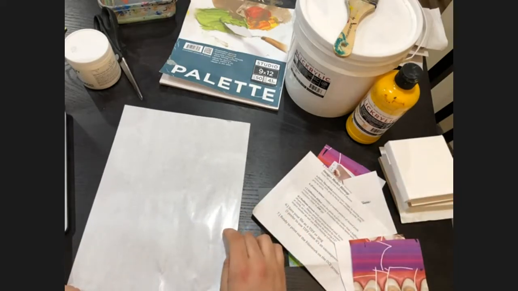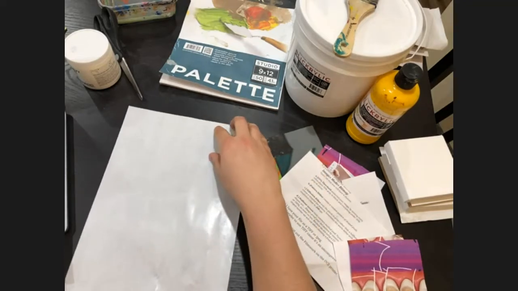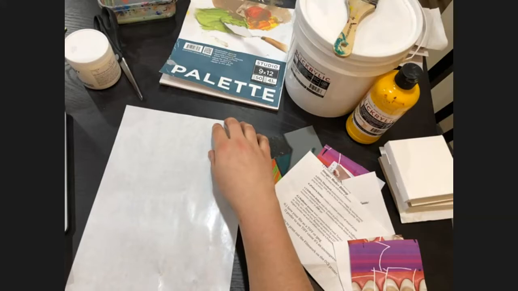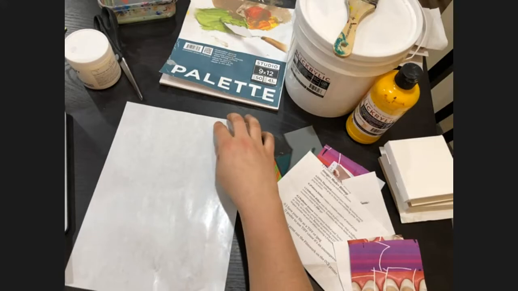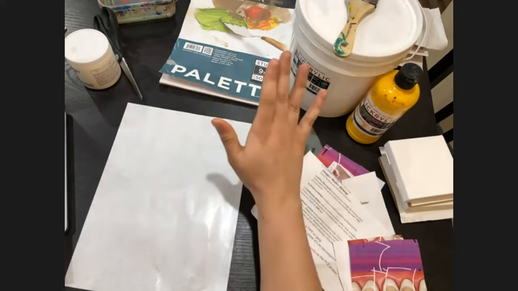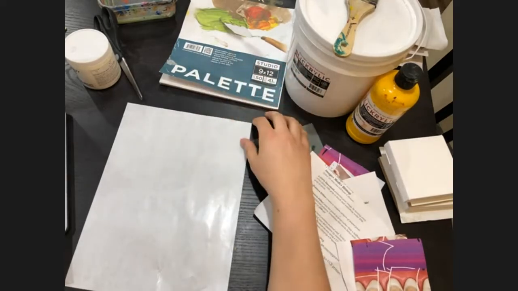What else? You can also use wood. I don't really use wood a lot. With wood, you add gesso and sand it and prepare it.